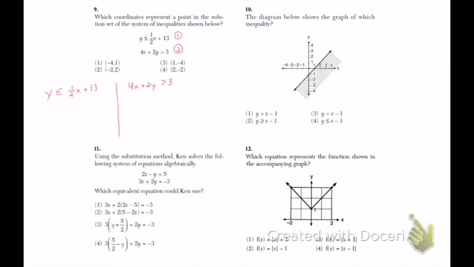All right. Now for test point number 2. I'll cross out 1. Test point number 2. So let's see if that works. Well, if we put in negative 2 is less than or equal to 1/2 times negative 2 plus 13, does that work? Well, we see that negative 2 must be less than or equal to negative 1 plus 13. So we know this is going to work. Negative 2 is less than or equal to 12. Alright, so we see that one works.